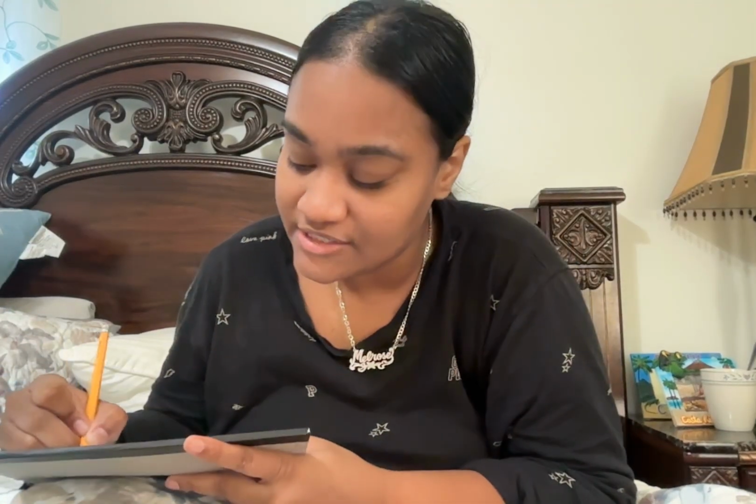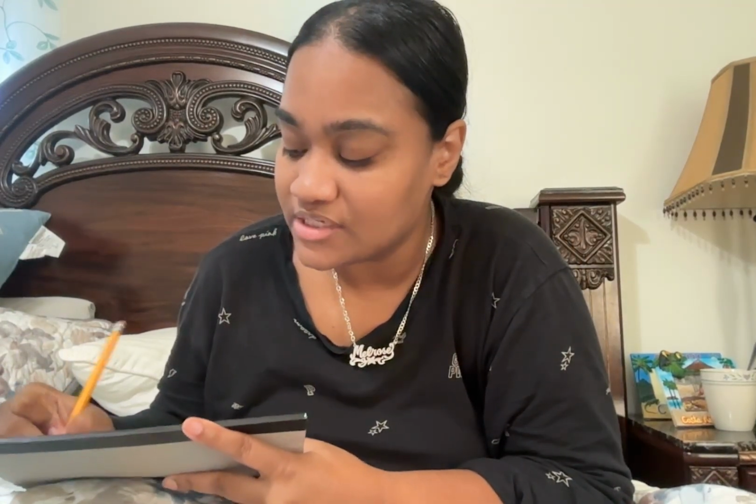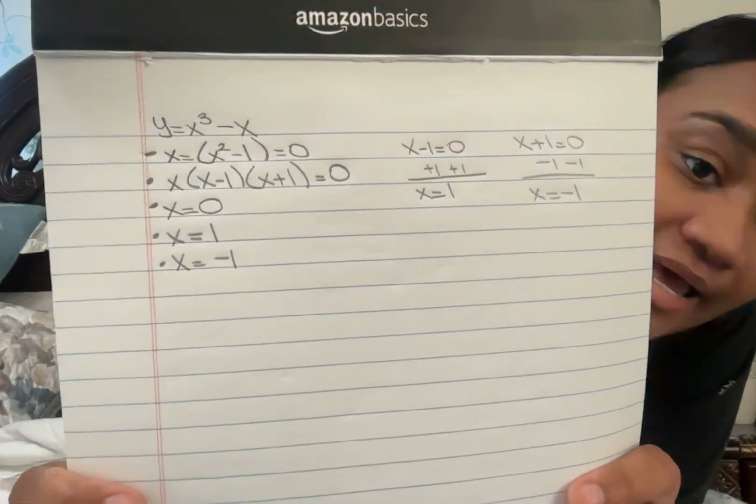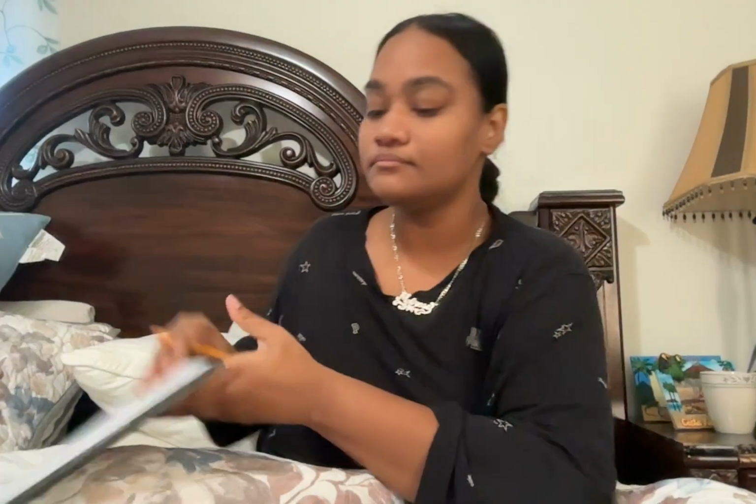For the next factor, x plus 1 equals 0, we subtract 1 from each side, and x is equal to -1. So that's how I got x equals 1, x equals -1, and x equals 0. The zeros, or the x-intercepts, are at -1, 0, and 1.